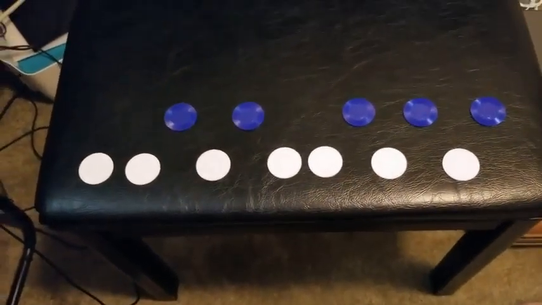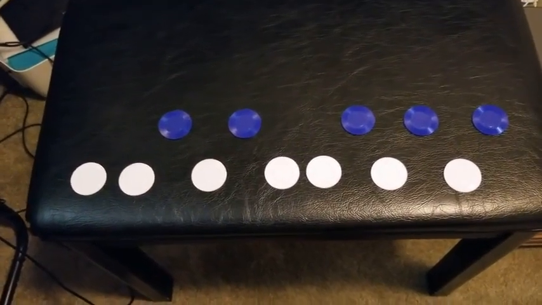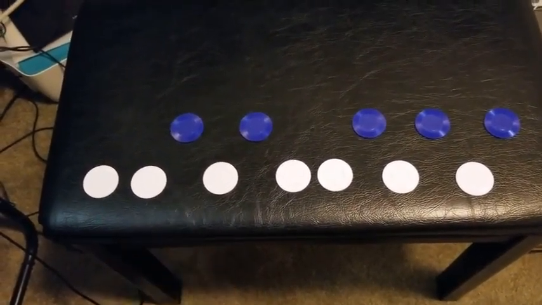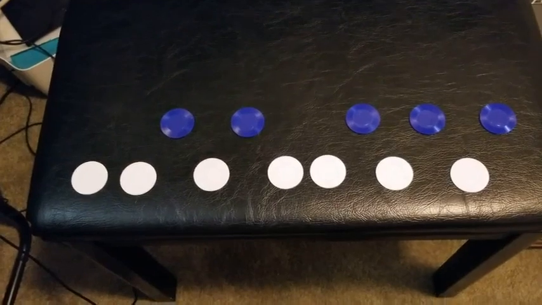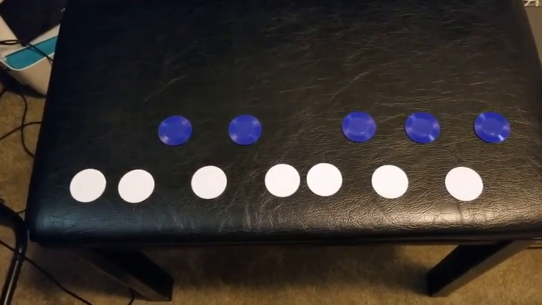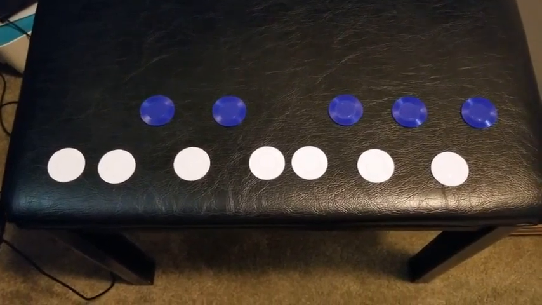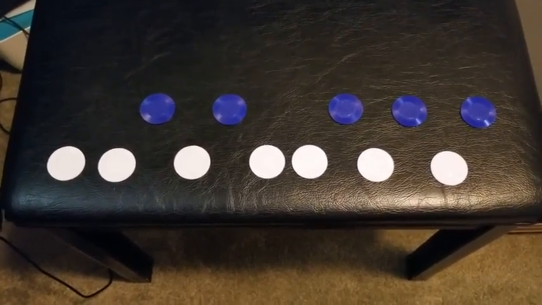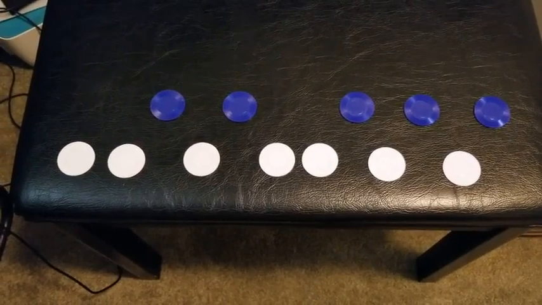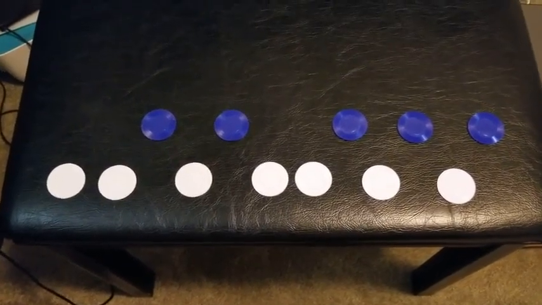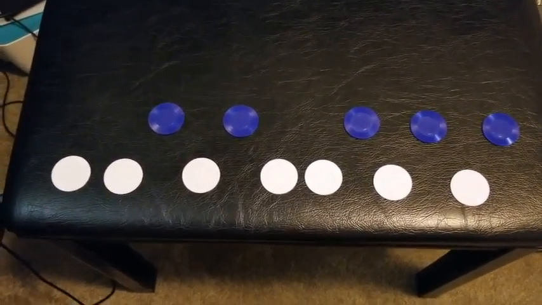Today we're going to discuss B minor. We're going to show that B minor is relative to D major by using the pattern for the natural minor scale, which is a whole step, a half step, a whole step, a whole step, a half step, a whole step, and a whole step.